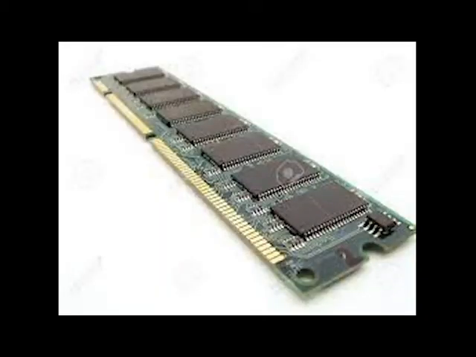This is episode 6, and today we're going to be talking about RAM, so let's get started. RAM stands for Random Access Memory, and basically it's temporary storage, or your computer's primary memory.